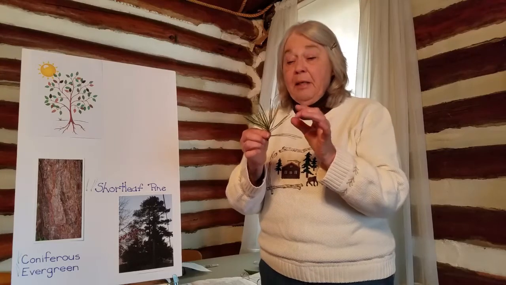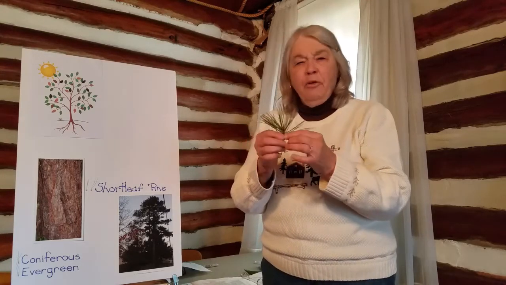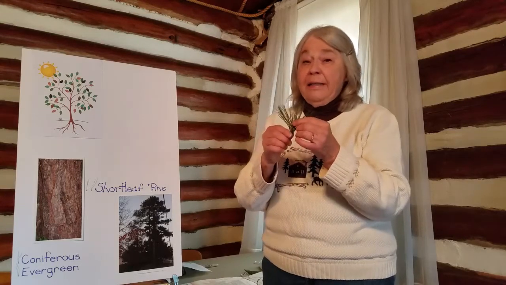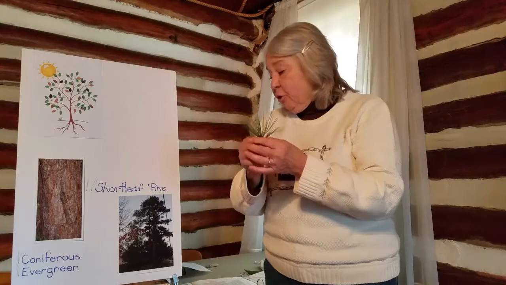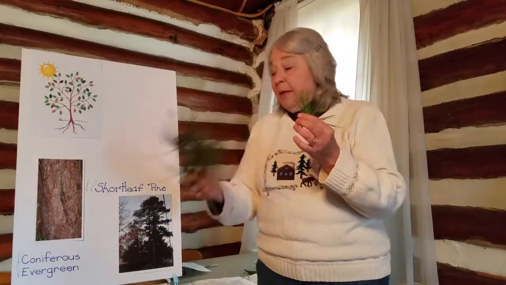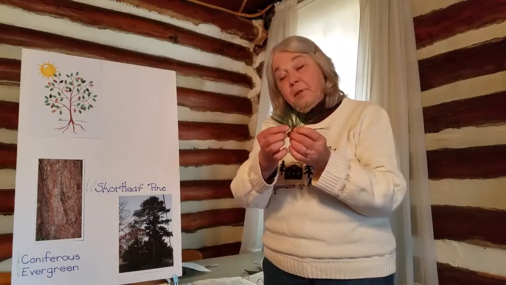They get to be 3 to 5 inches long, which I remember the first time I ever saw a shortleaf pine thinking, how can that be shortleaf? That looks like a pretty long needle to me. And it does. If you look in the tree, those look like long needles, don't they? But it's called a shortleaf pine, and the needles are about 3 to 5 inches long.